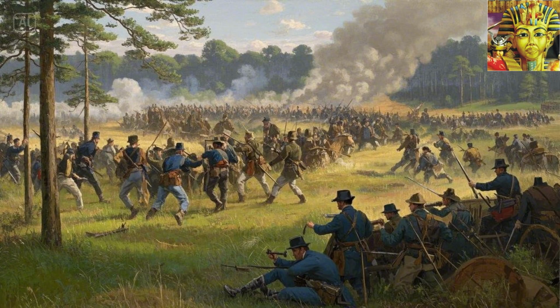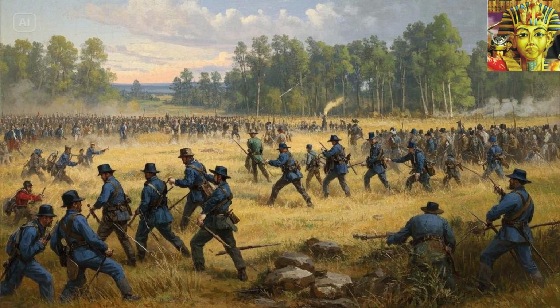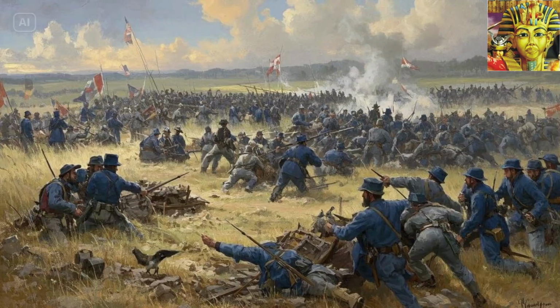General George Henry Thomas emerged as a central figure whose leadership and tactical acumen played a crucial role in the Union's defense during the battle. Often referred to as the Rock of Chickamauga, Thomas's steadfastness and ability to hold the line against overwhelming Confederate forces prevented a complete Union rout and allowed the Army of the Cumberland to retreat in relative order.